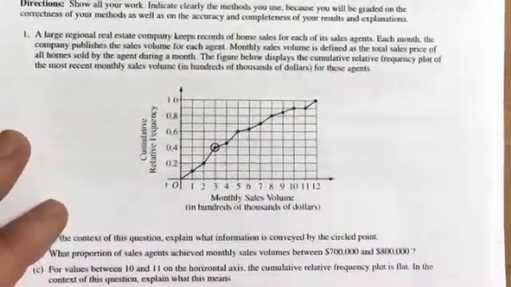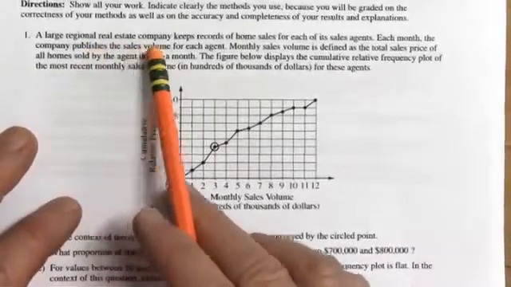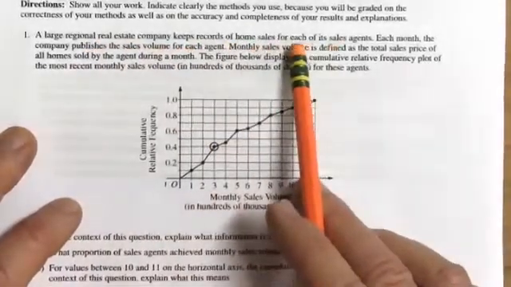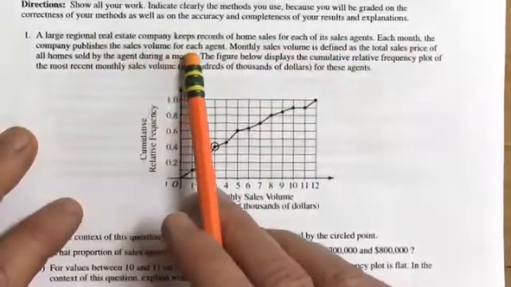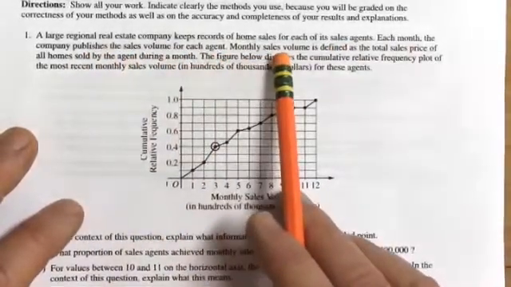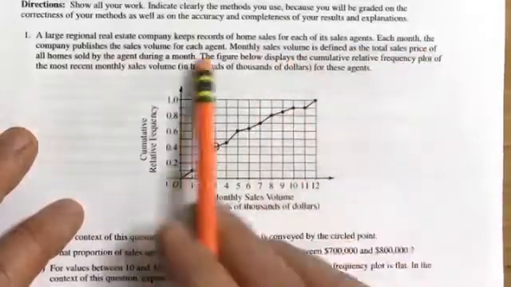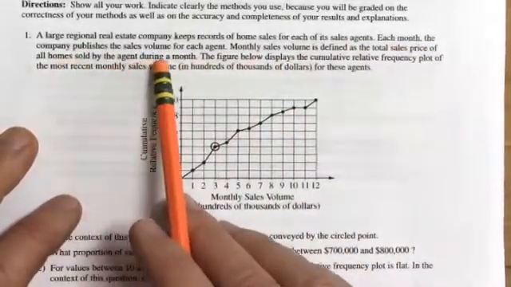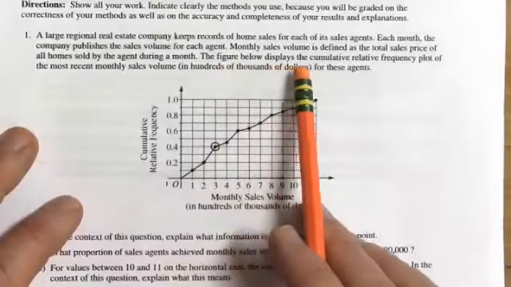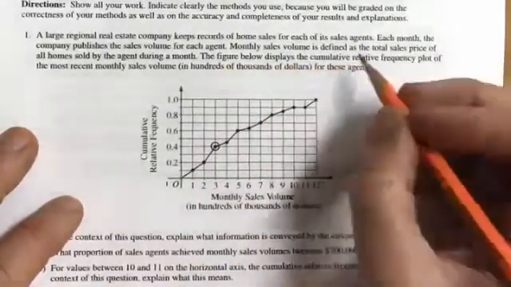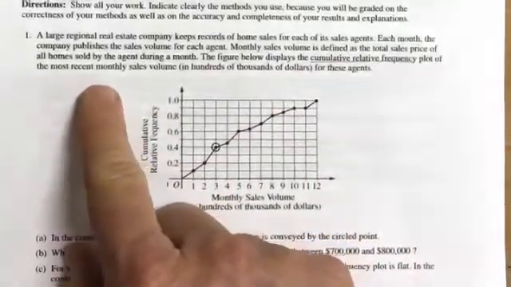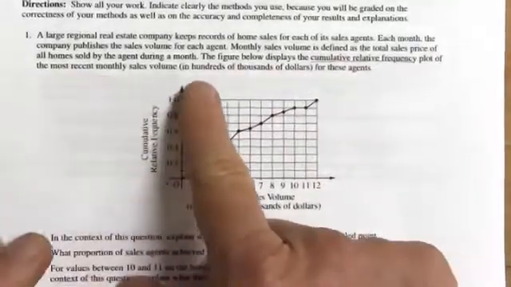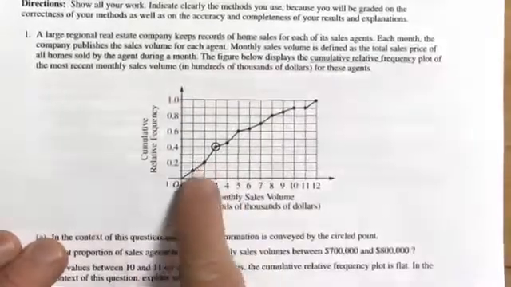Okay, so let's read this one. It says a large regional real estate company keeps records of home sales for each of its sales agents. Each month, the company publishes the sales volume for each agent. Monthly sales volume is defined as the total sales price of all the homes sold by the agent during the month. The figure below displays the cumulative relative frequency plot of the most recent monthly sales volume in hundreds of thousands of dollars for these agents.